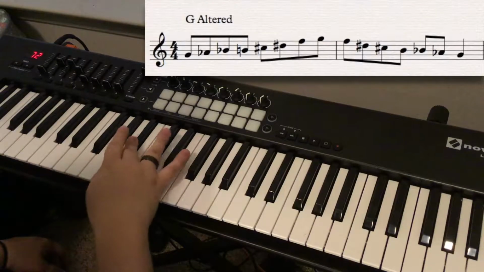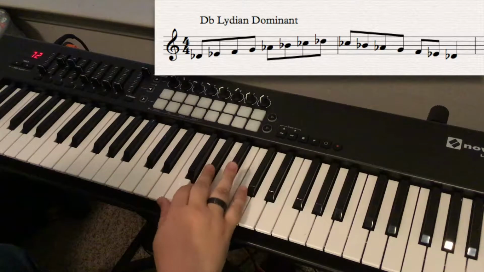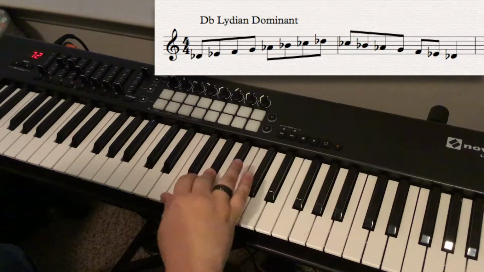If you build off of the 7th degree of the A flat melodic minor scale, you get the G altered scale. Whereas if you build off of the 4th degree, you get the D flat Lydian dominant scale. So from an improvisational point of view, you can use this A flat melodic minor scale over both of these chords and they both fit with the alterations.